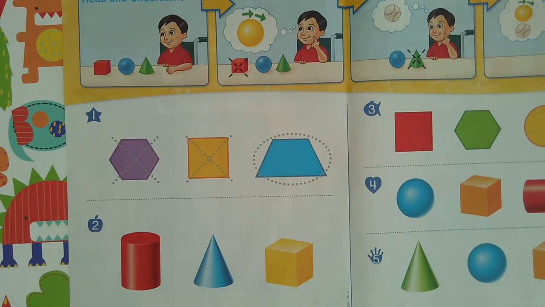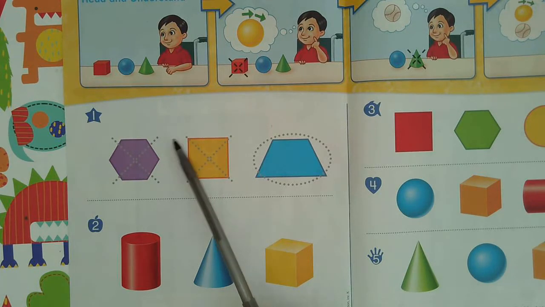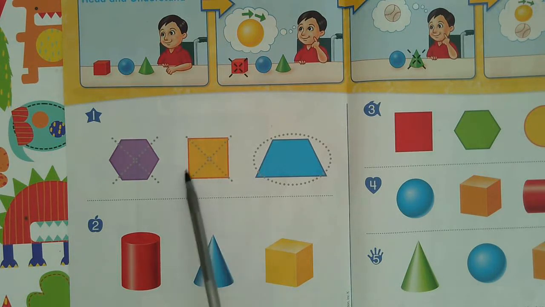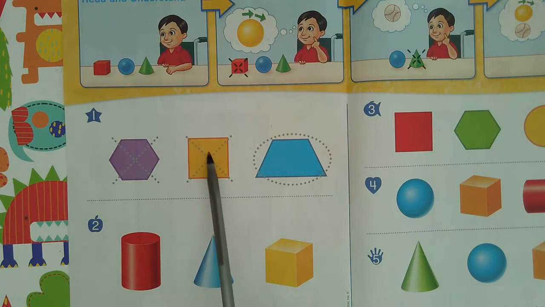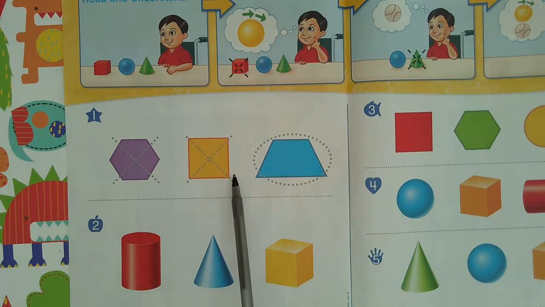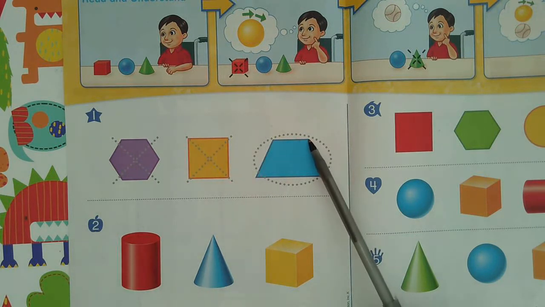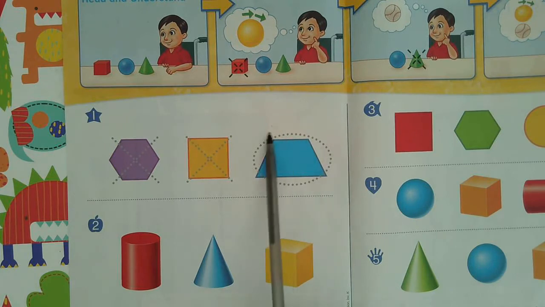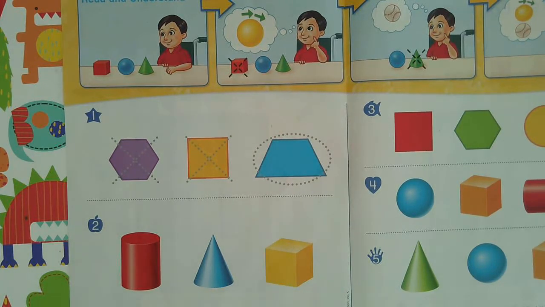Now the second clue is 2 of my sides are slanted. Which shape am I? So let's look at these sides. Are they slanted? That means are they curved? No, they're straight. So we know that it is not this shape. So you mark an X. Look at this one. The sides are slanted. This is the correct shape. So you circle it.